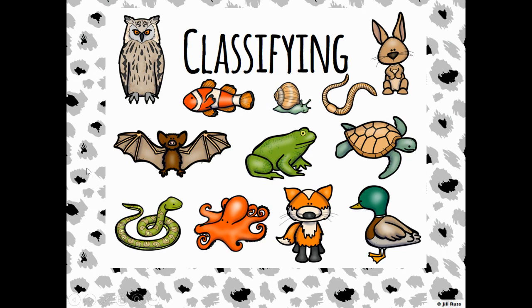Today, that's going to be your job. So here are some animals, and I want you to pick 2 of these animals, any 2, and I want you to tell me how they are the same and how they are different. So we have an owl, a fish, a snail, a worm, a rabbit, a bat, a frog, a turtle, a snake, an octopus, a fox, and a duck. You pick any 2 animals from this slide, I don't care which 2, and I want you to tell me 2 ways the animals are the same or similar and 2 ways that they are different.